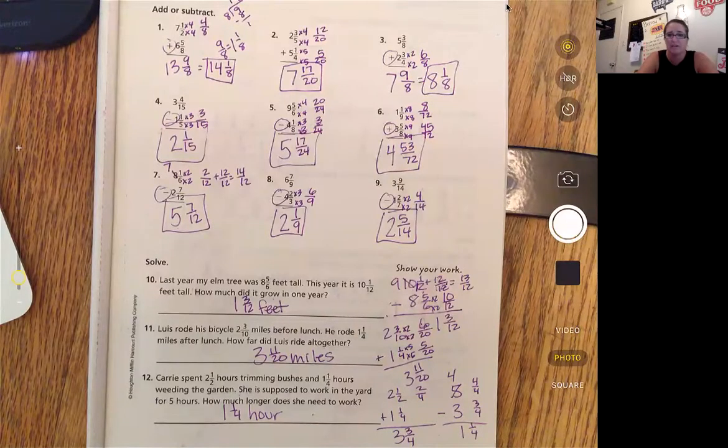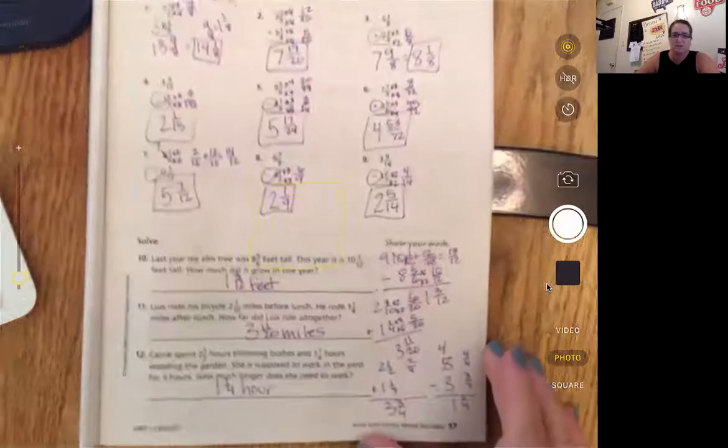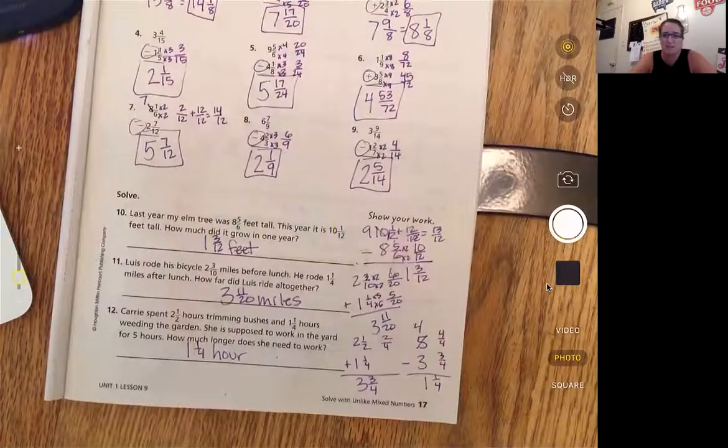All right. So no questions on 1 through 9? All right. How about 10, 11, 12? I got them all right? On number 10, yes. I got 2 and 3 12.